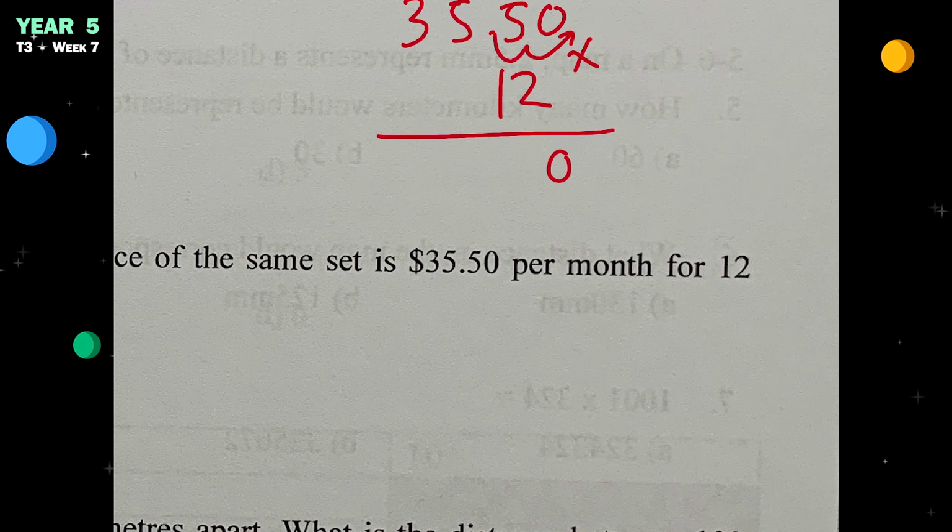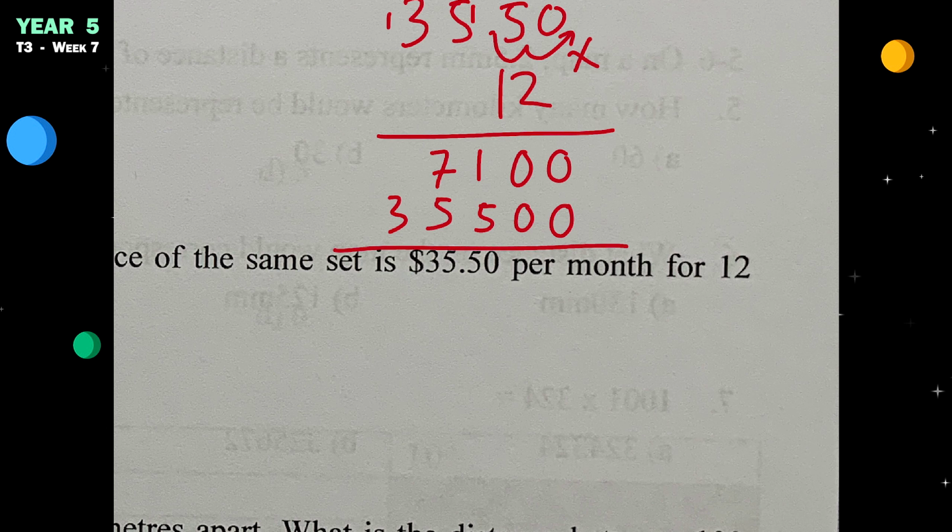2 times 0 is 0. 2 times 5 is 10. Carry the 1. 2 times 5 is 10 plus 1 is 11. Carry the 1. 2 times 3 is 6 plus 1 is 7. Next thing we do is we put a magical 0. Now we say 1 times all of that is just all of that. And we add them up. 0, 0. This will be a 6. This will be a 12. And this will be a 4. The decimal place is right there.